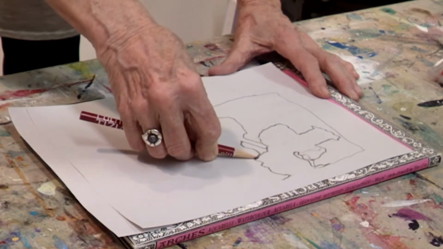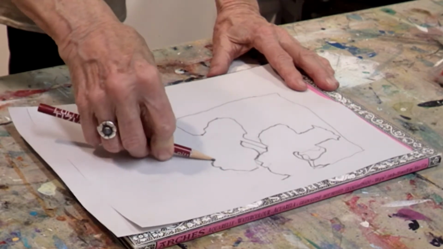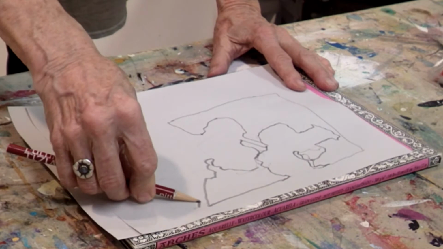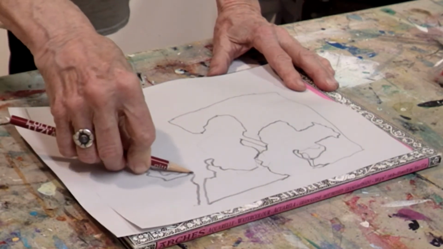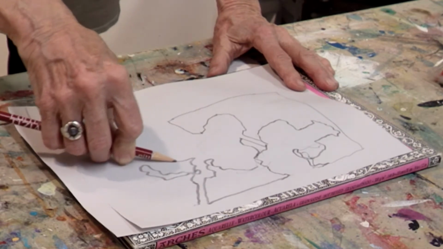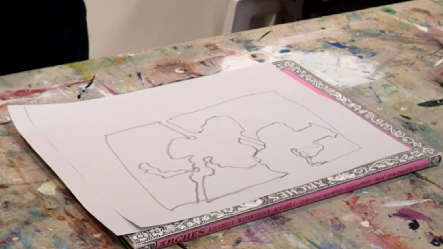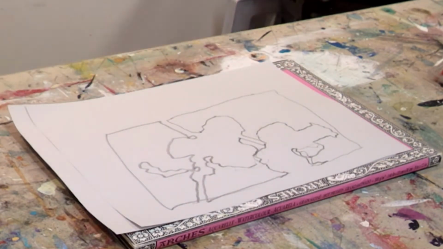If it comes up here, you don't have to overlap, just let it abut. So you're going like this. And that's what you end up with. That's what I did here.